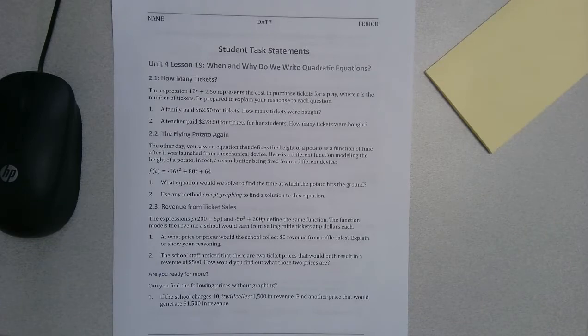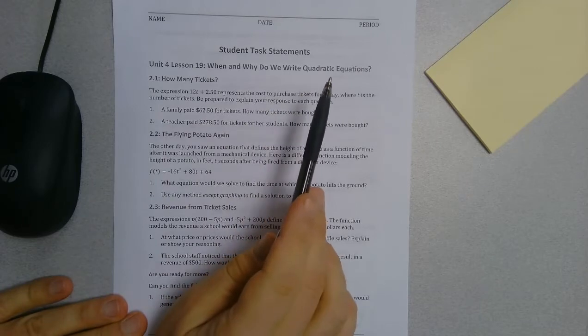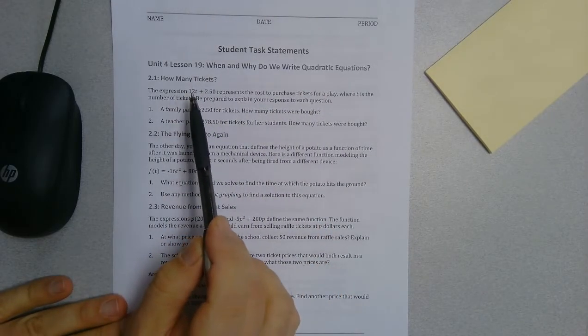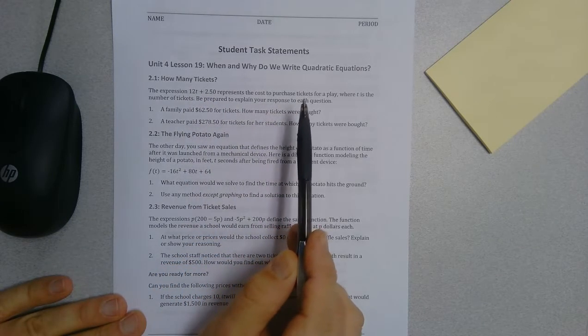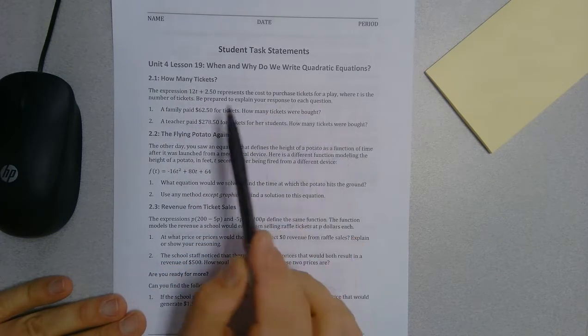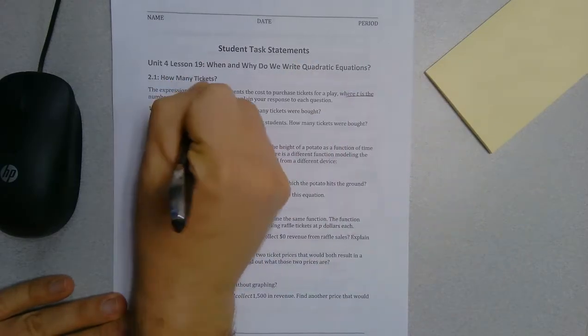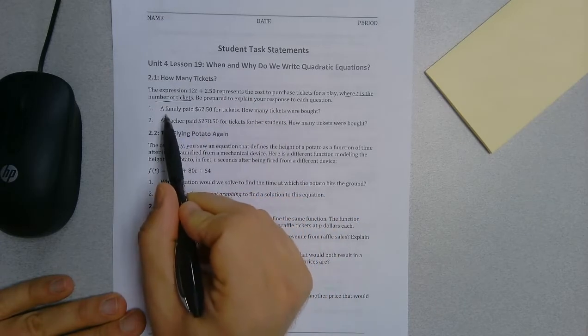Okay, ladies and gentlemen, we're going to look at lesson 419, when and why do we write quadratic equations? So our warm-up says the expression 12t plus 250 represents the cost to purchase the tickets for a play, where t is the number of tickets. I'm going to underline that. Be prepared to explain your response to each question.